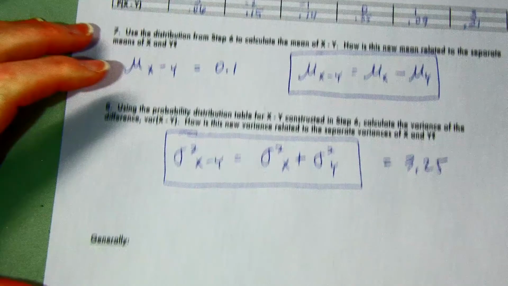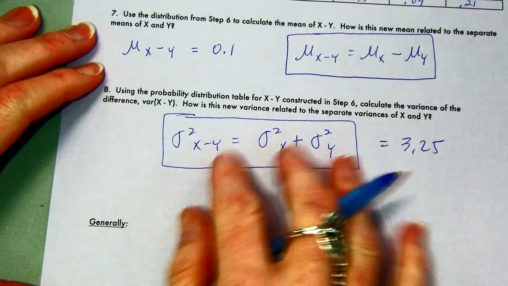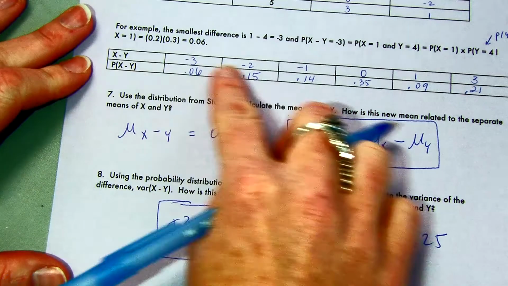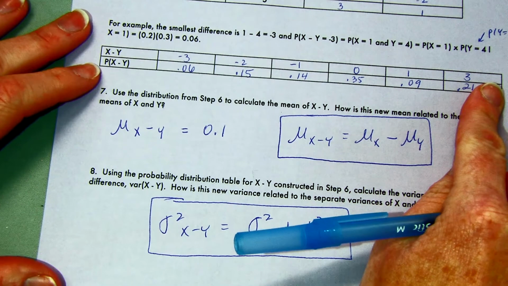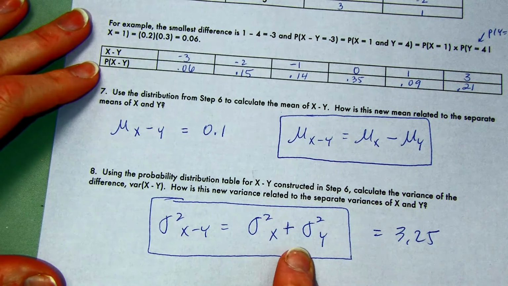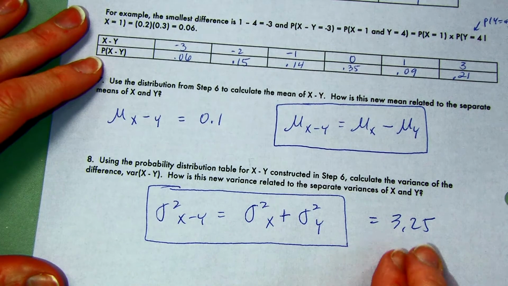Okay, so I just wanted to speed up our process here. You could plug this stuff into lists L1 and L2, and you could do your calculation for variance, and you're going to see that this calculation is going to get you to 3.25.